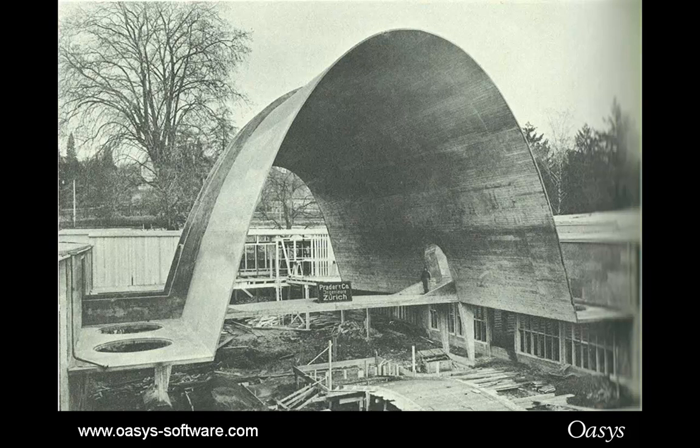Another earlier example showing getting the form right, so you can do some amazing things. This is Robert Maillart's 1939 cement hall from the National Exhibition in Zurich. You can get an idea of the scale of this structure and the thinness of the concrete by looking at the man on the bridge. I think it's about 20 meters high and it looks about 50 mil thick. Not a lot to span that sort of size span. So this is all down to the form.